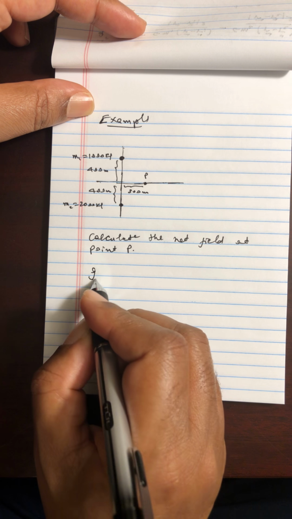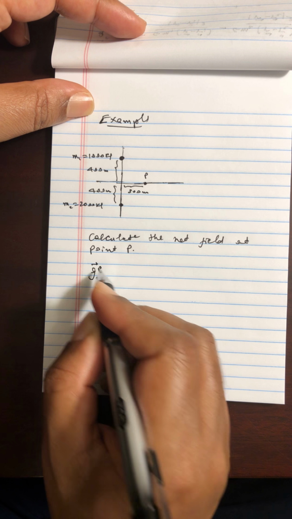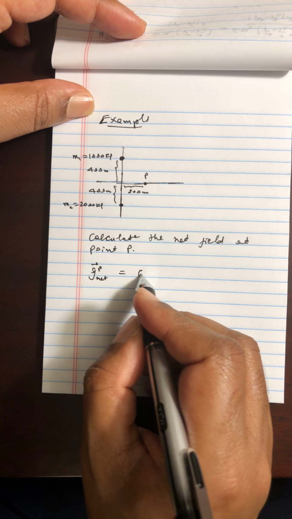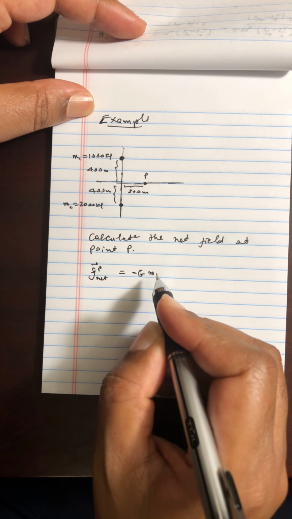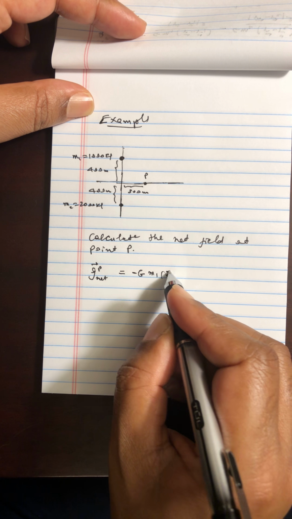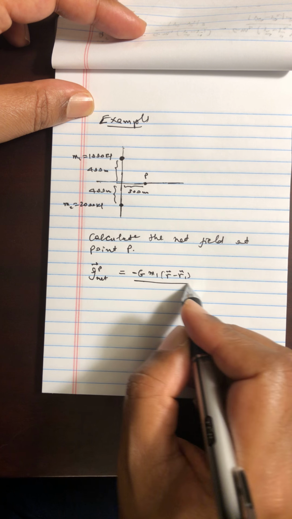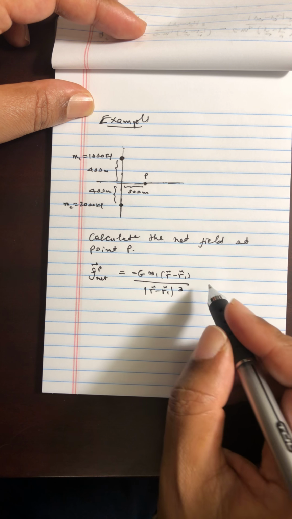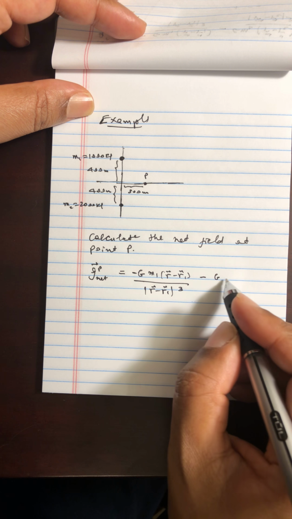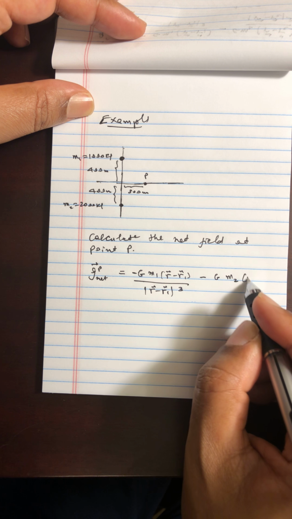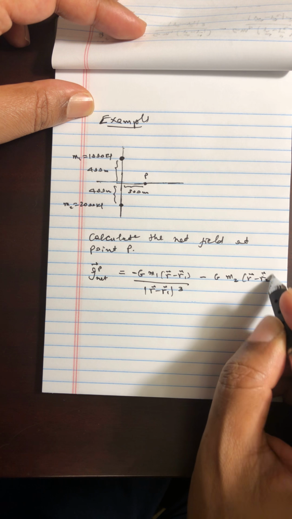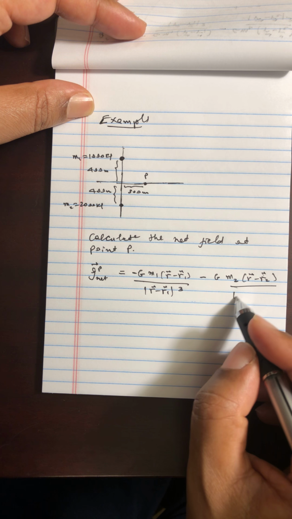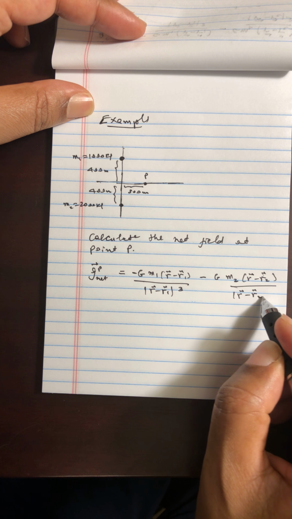So the net field at point P is negative G m1 (r minus r1) over the magnitude of r minus r1 cubed, minus G m2 (r minus r2) over the magnitude of r minus r2 cubed.